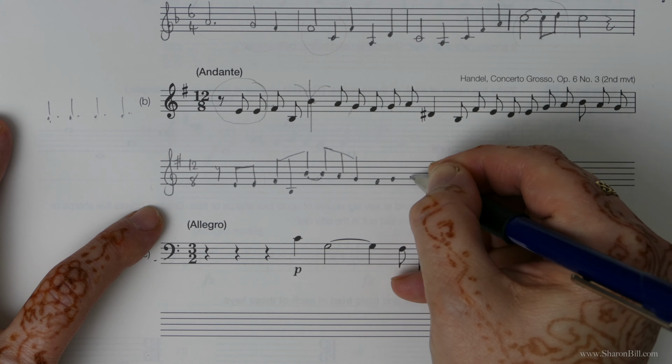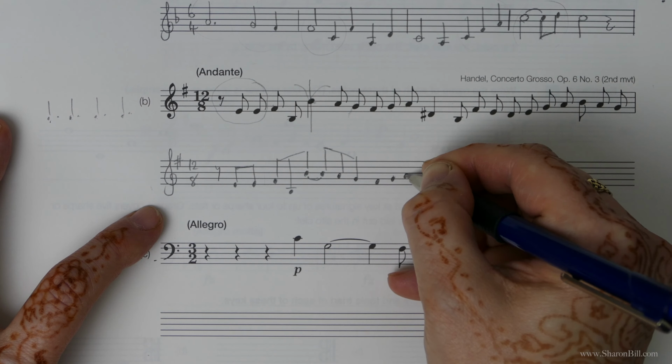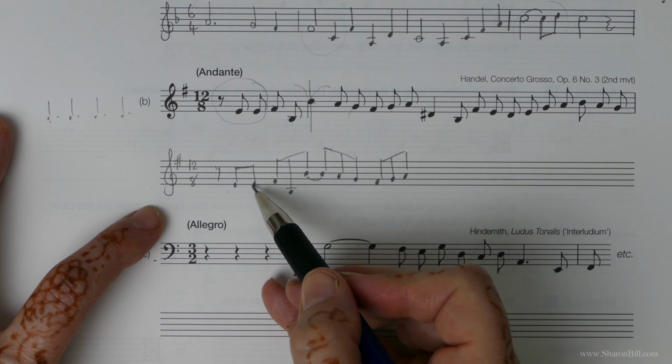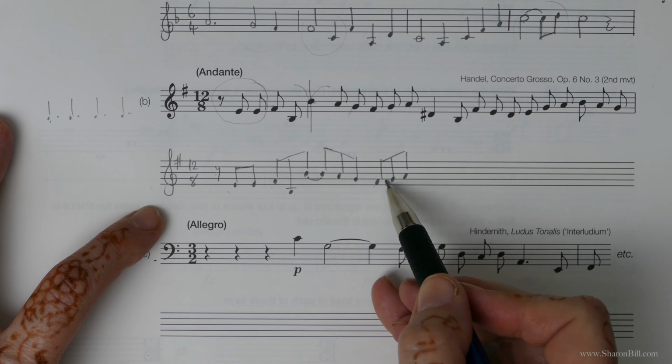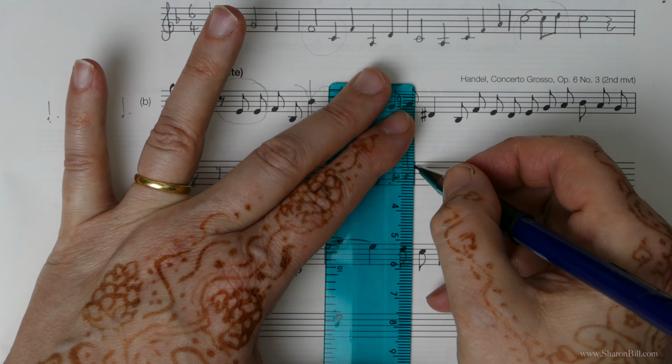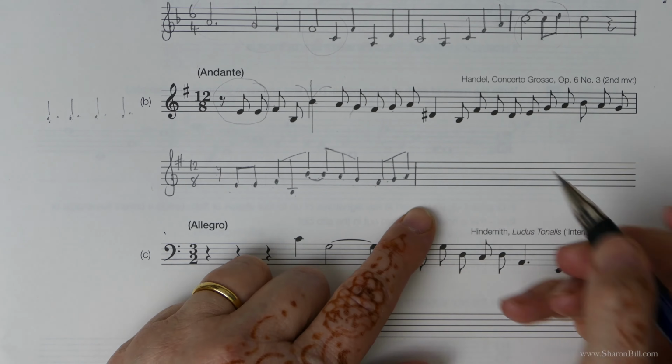1, 2, 3. They can be beamed together. So 1, 2, 3, 4, 5, 6, 7, 8, 9, 10, 11, 12. That's a very, very long bar of notes. If you're playing it, it'll be over in a flash.